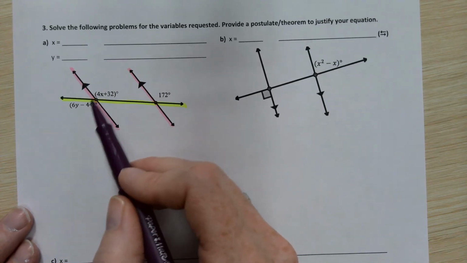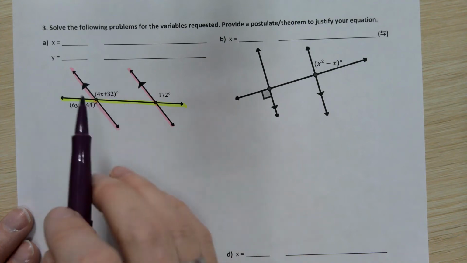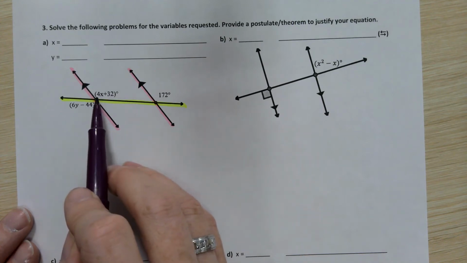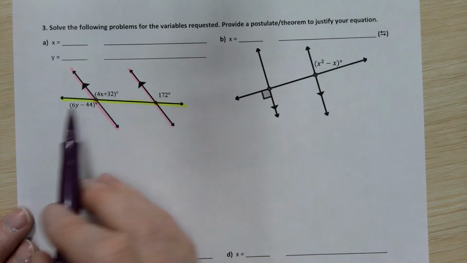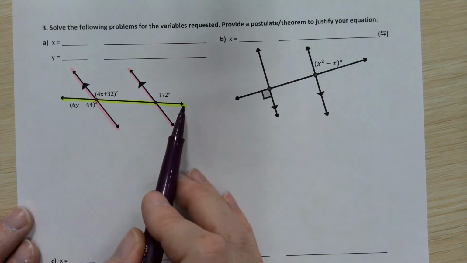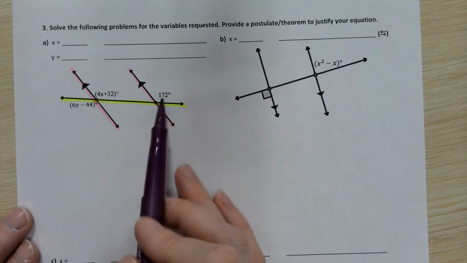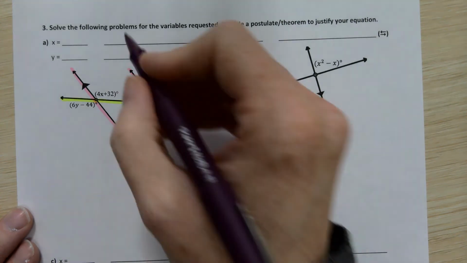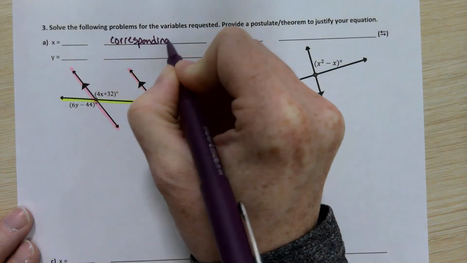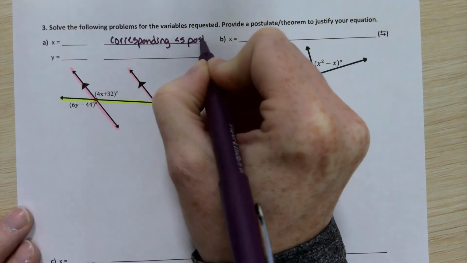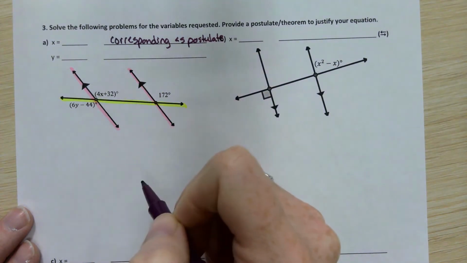Although those are vertical angles, so they will be equal, we might hold off and use that later. Let's see if we focus on x first, if we can combine that with the 172 in some way to make an equation. These are on the same side of the transversal. 4x plus 32 is interior, 172 is exterior. So those, again, are going to be those corresponding angles. This time they're both in that kind of top right section of their little angle group in a corresponding location.